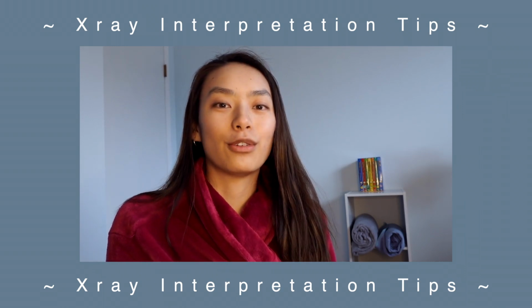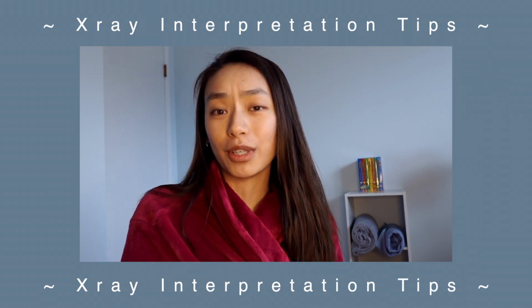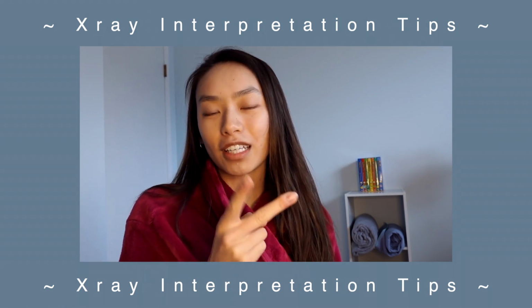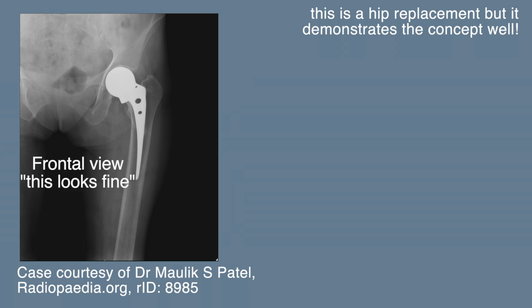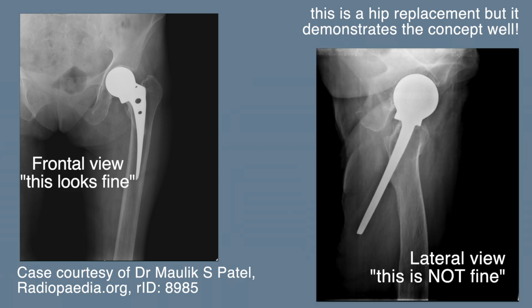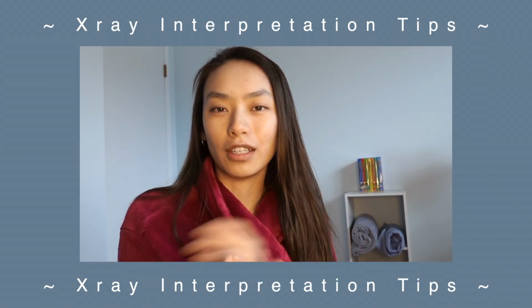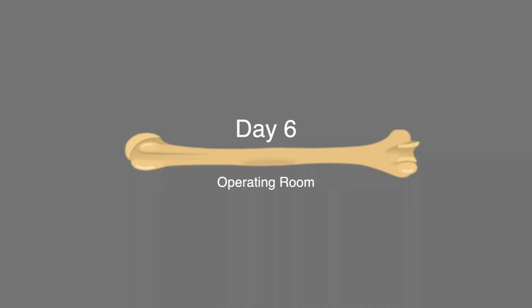So in Ortho Rounds, they usually just show you one view and the fracture won't be as obvious. But then if you ask for a second view, which is usually orthogonal to the first view, the fracture becomes quite a bit more pronounced and you can comment more on the 3D orientation of the fracture.